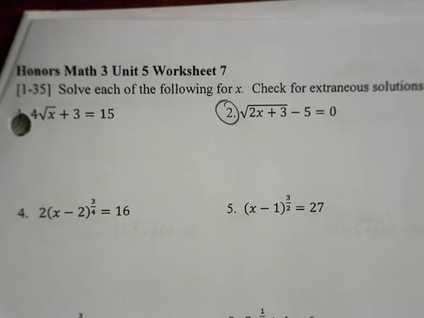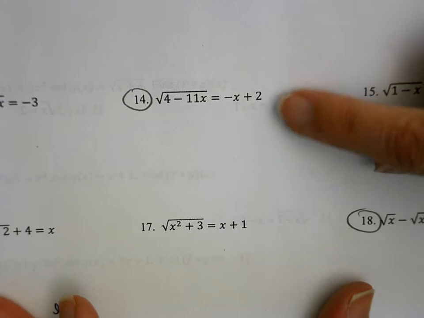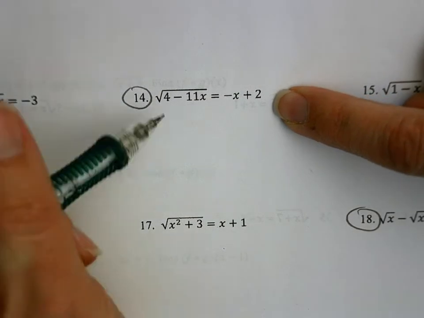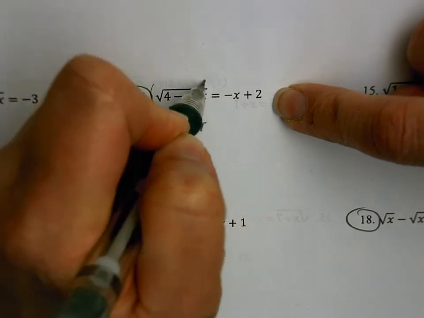Okay, this is the homework help video for Honors Math 3, Unit 5, Worksheet 7, and I am going to start with question number 14. So for question number 14, I want to solve for x. The first thing I want to do is isolate the radical, which it already is. Then after that, I'm going to square both sides.